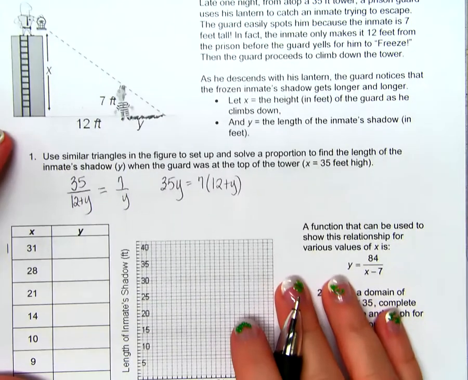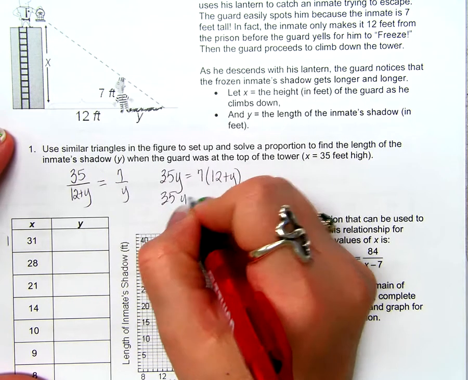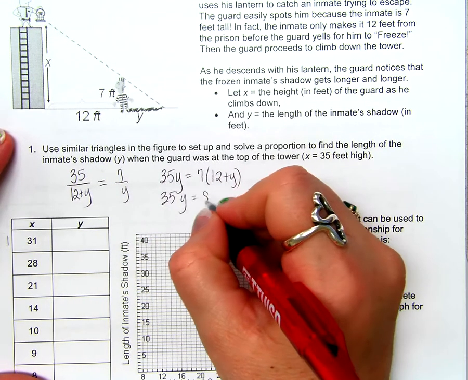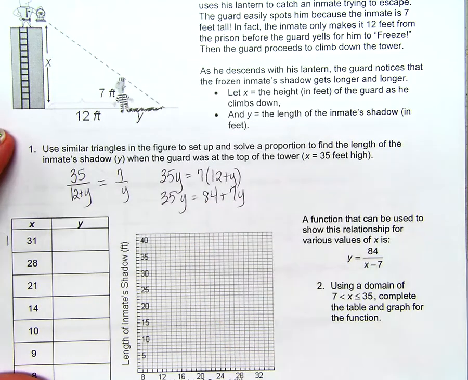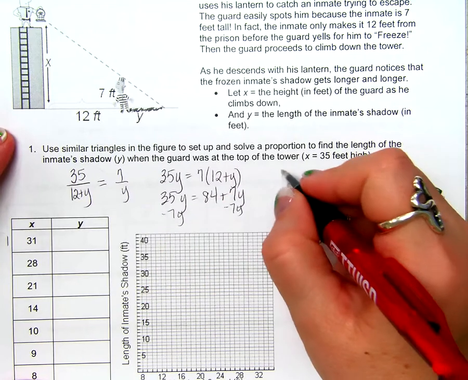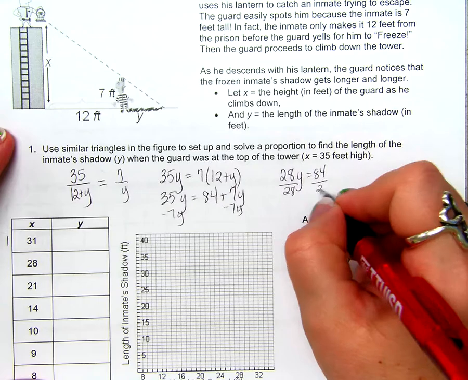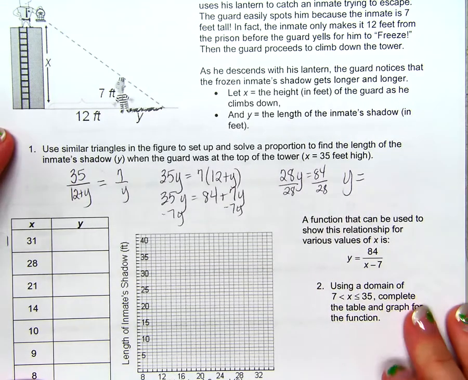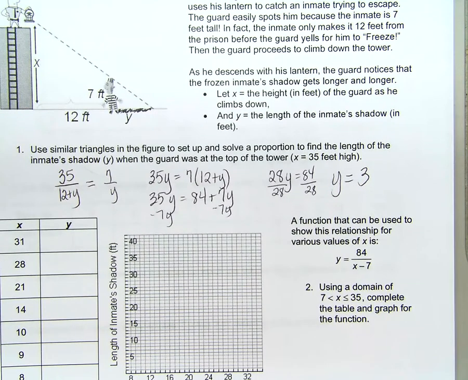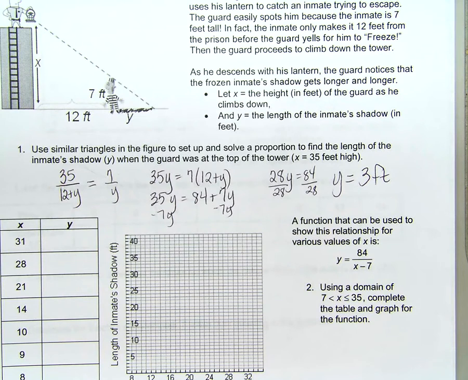So now it all is just about simplifying the equation. So 35y equals 84 plus 7y. Now to solve for y, I need to subtract 7y from both sides and get 28y equals 84, where we then divide by 28 on both sides. So y equals 3. 3 what? And what does that mean? 3 feet is the length of the inmate's shadow when the guard is on top of the tower. Okay?